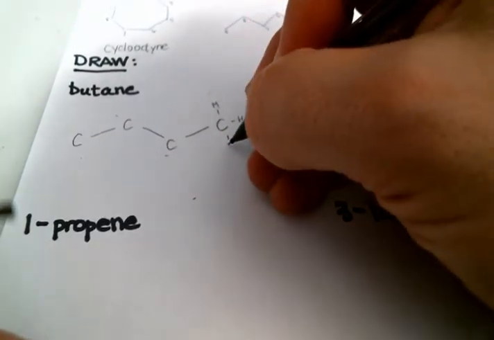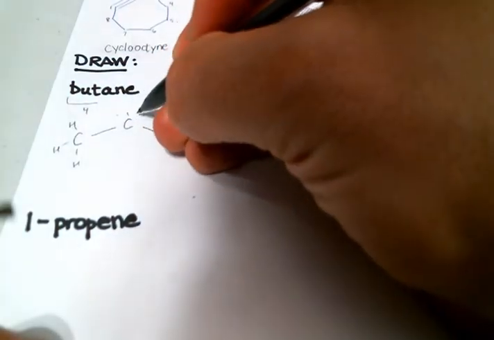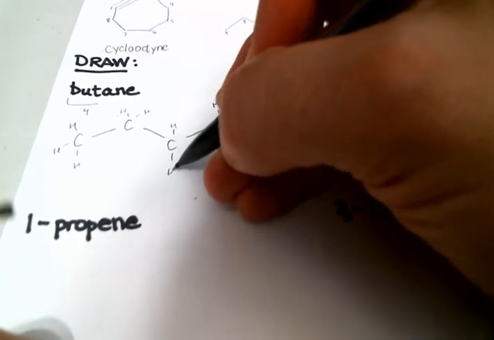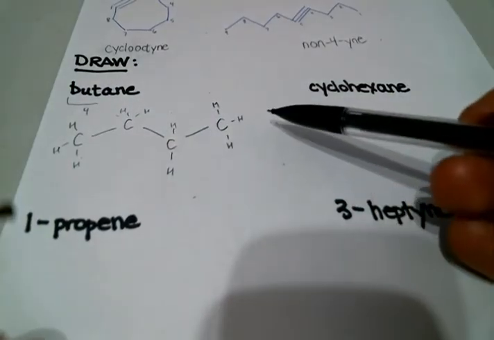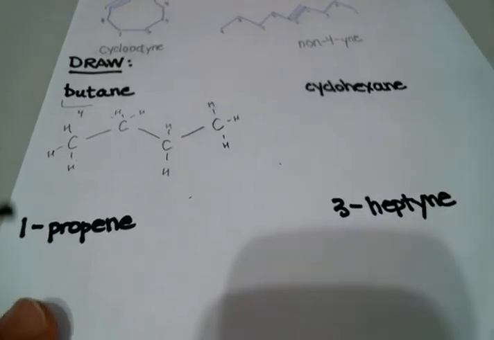But butane means 4. So we're going to have 4 carbons. Always start by drawing the basic carbon structure, and then you can fill in the hydrogens after. And it doesn't matter where you put the hydrogens. You can put one up there, one down there. You can put two on top. You can put three like this. I've seen all sorts of different ways of doing it. So you're all good.